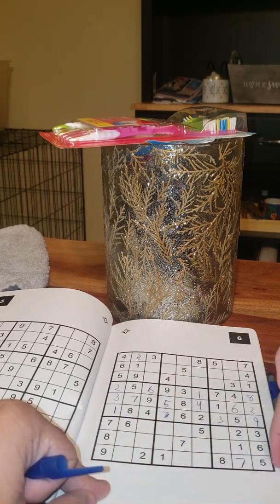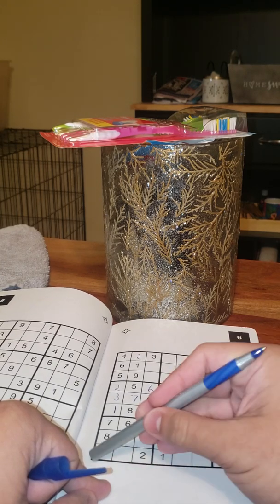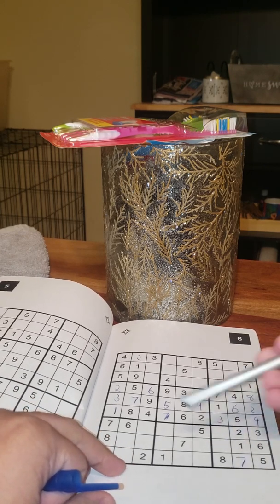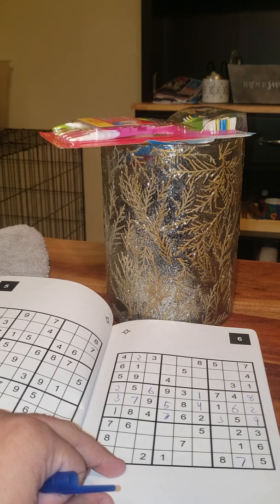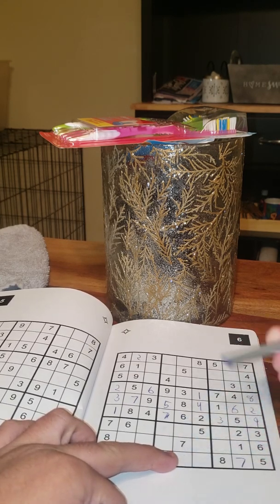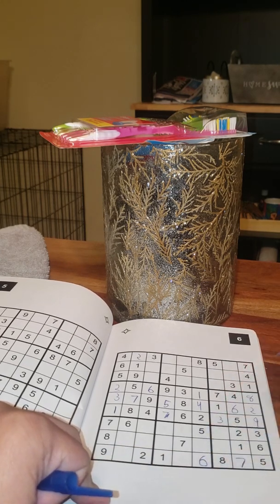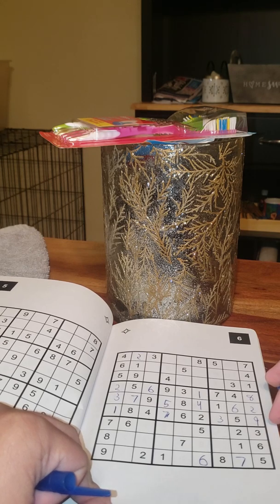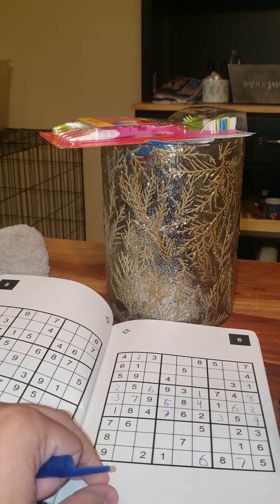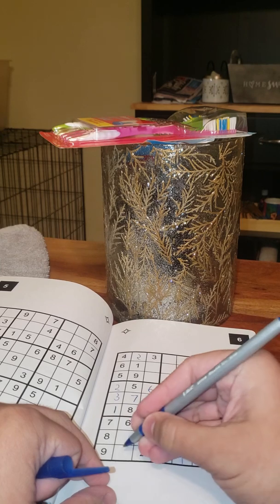Alright, now look at this bottom row. 6 is one of the numbers missing in this row. This cell cannot contain a 6 because there's already a 6 in this box. And this cell cannot contain a 6 because there's already a 6. And now the only possibility is a 6 right here. And now we're missing 3 and 4. So there's a 3 right here. It means the only possibility is 4, 3.